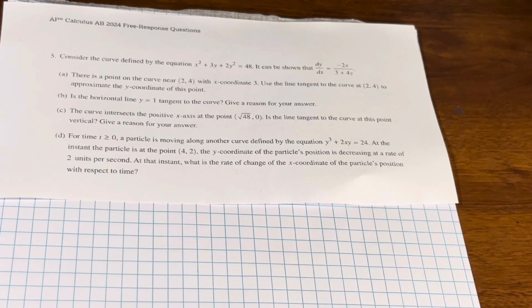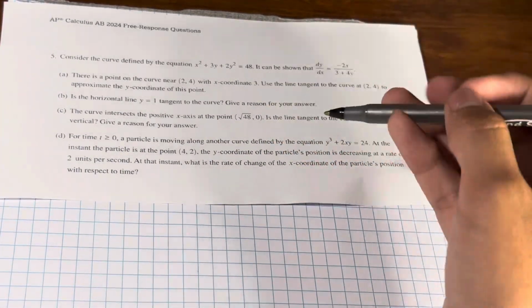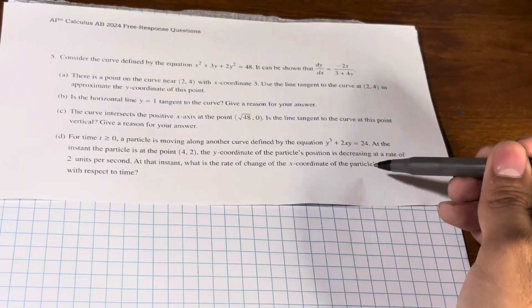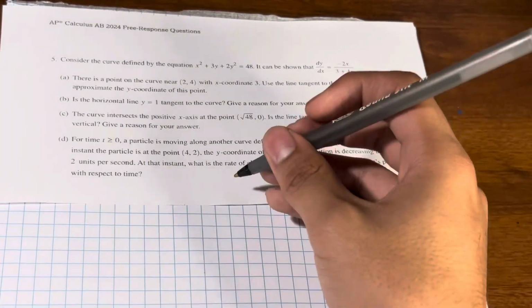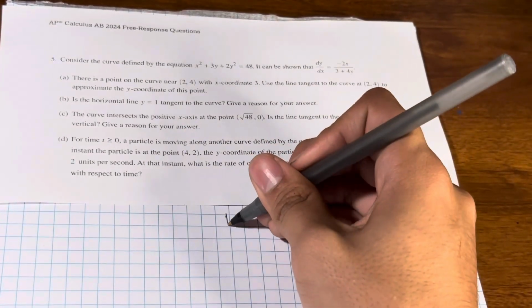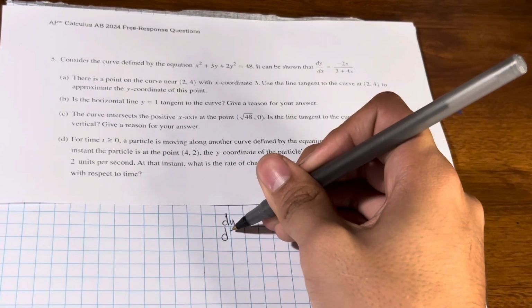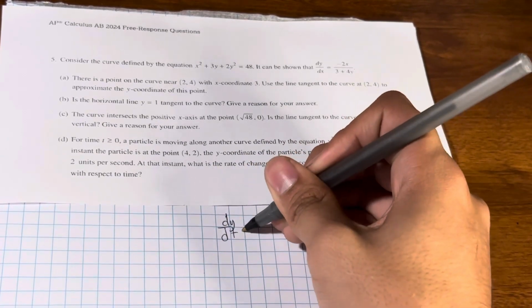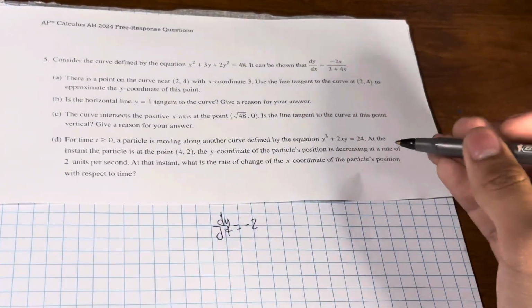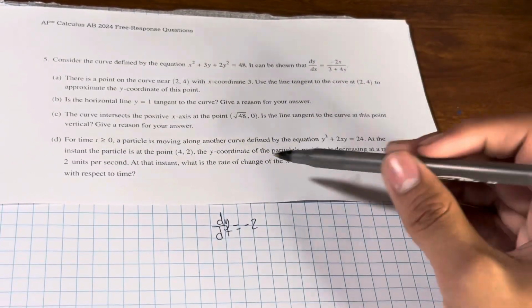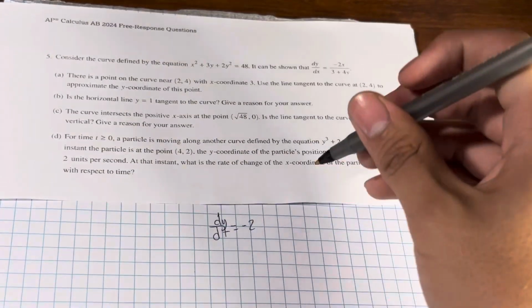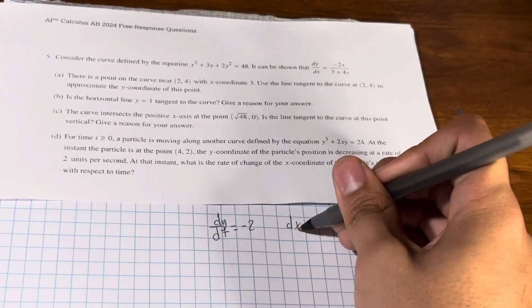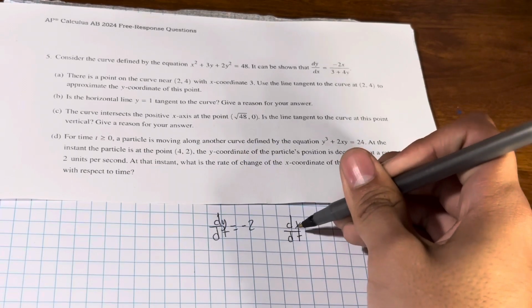So when you see decreasing, think minus. So let's put dy dt equals -2. And at that instant, it gives us the coordinates. What is the rate of change of the x-coordinate? So it's asking us to find dx over dt.